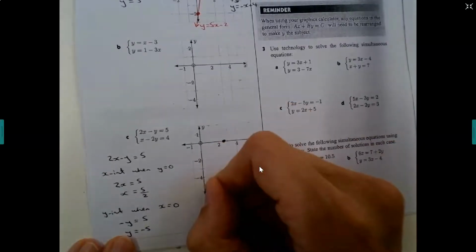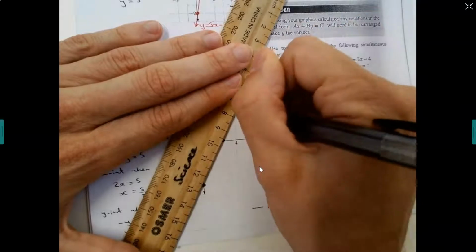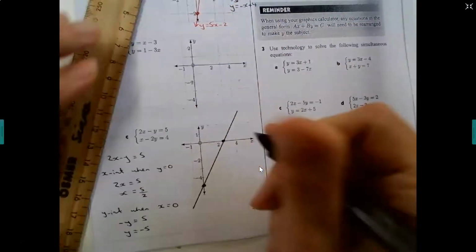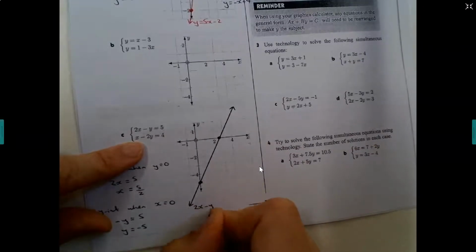So y is equal to minus 5. So when x is 0, y is minus 5. Do I now have 2 points? Yes, so can I graph that line? All right, let's connect them together. So that was the equation of 2x minus y is equal to 5.